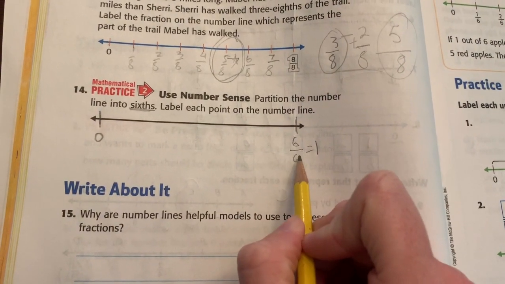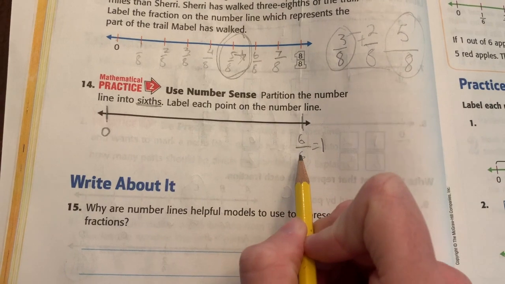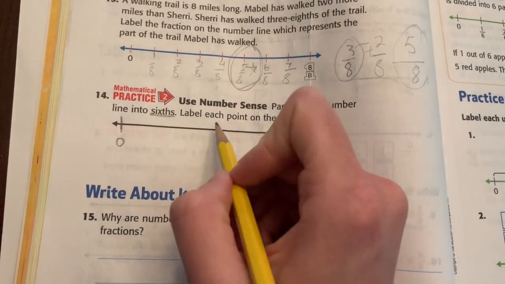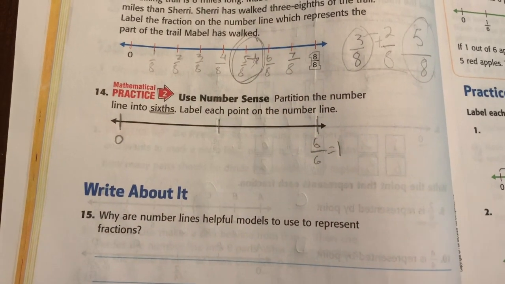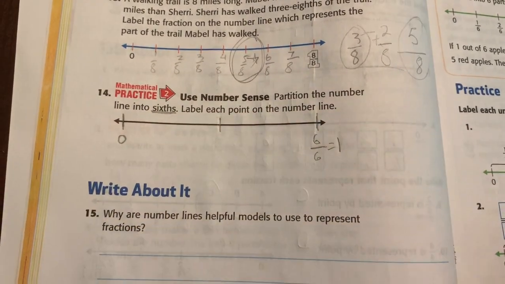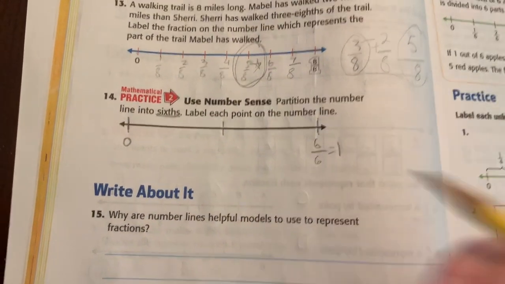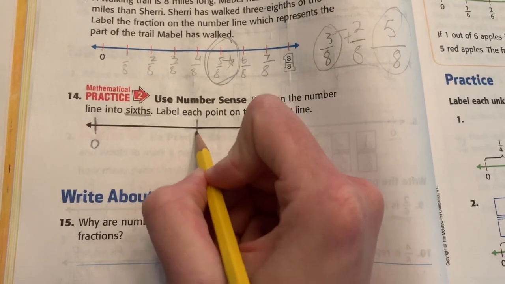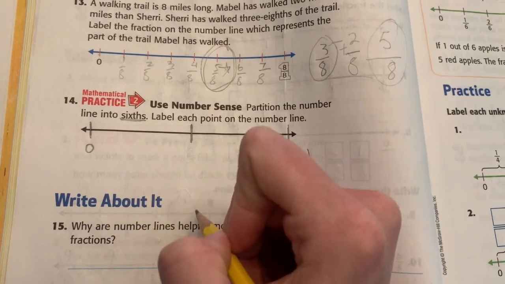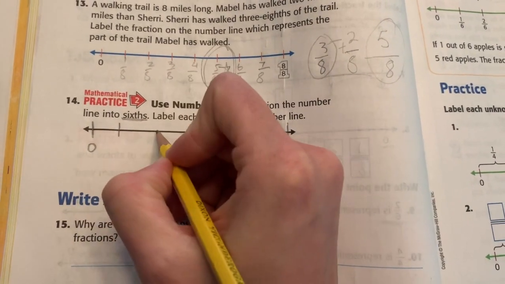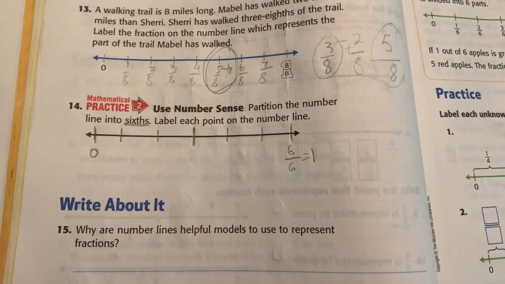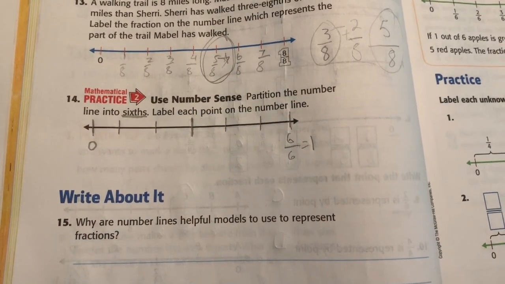So if I have 6/6 for my whole, that means I need to have 5 tick marks. 5 tick marks will give me 6 sections. It will give me 6/6. So I like to, if I'm drawing an odd number, first I split it in half, then I split this into thirds, and then I split this side into thirds. It kind of reminds me of when we did our paper folding.